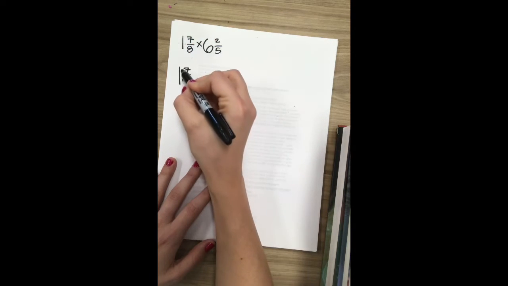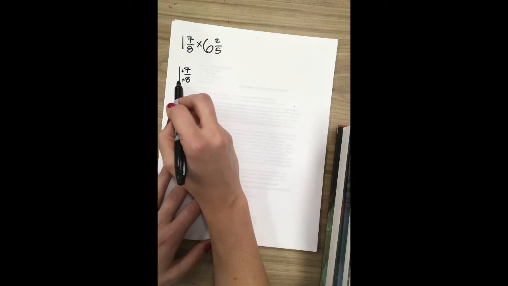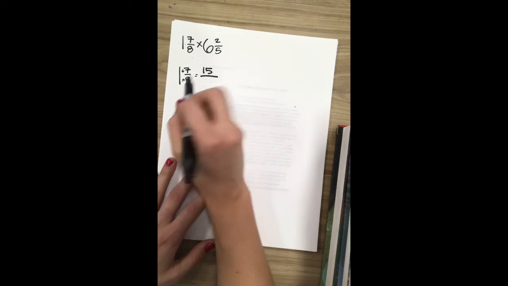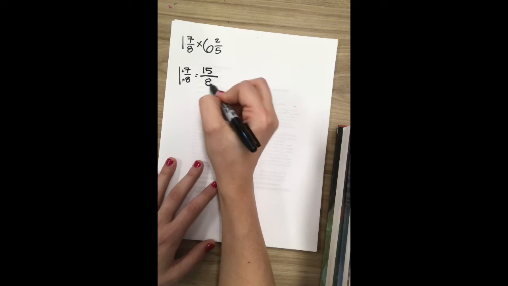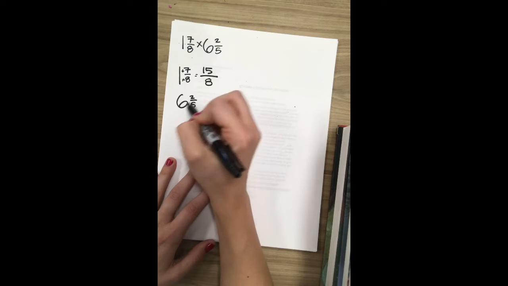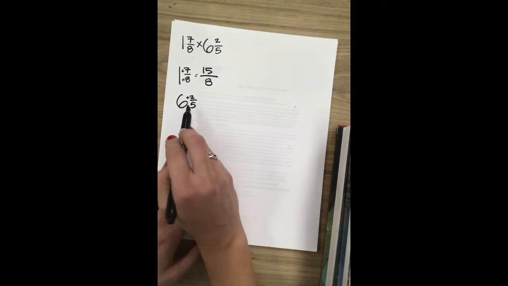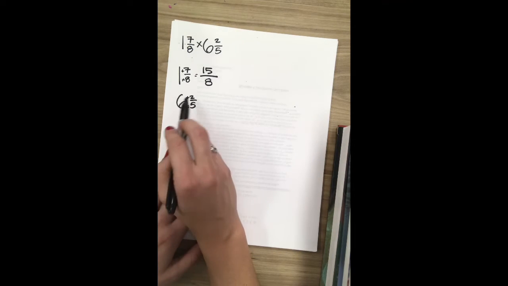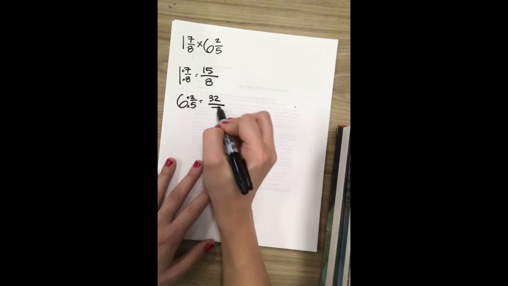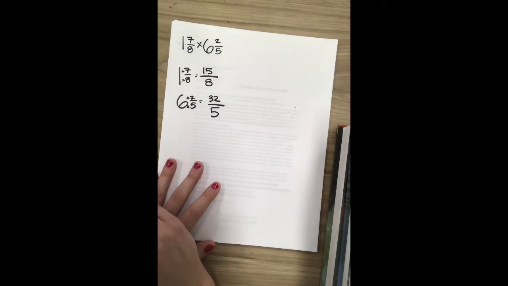We're going to multiply and add. 8 times 1 is 8 plus 7 is equal to 15 over the original denominator, which is 8. 6 2/5. You're going to multiply and then add. 5 times 6 is 30 plus 2 is equal to 32 over the original denominator, which is 5.